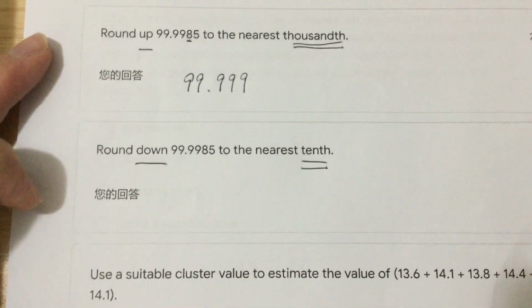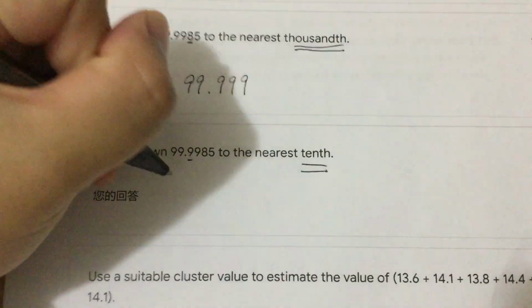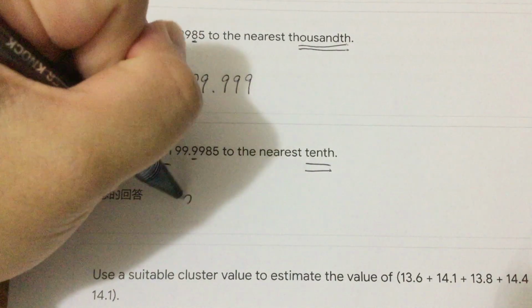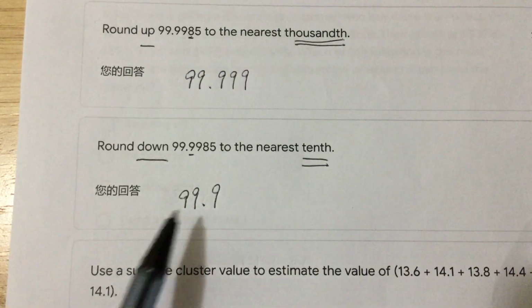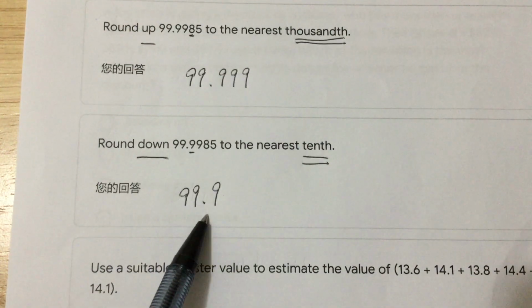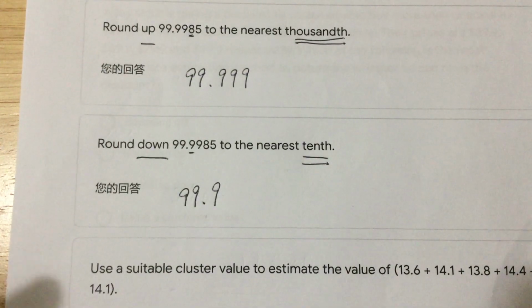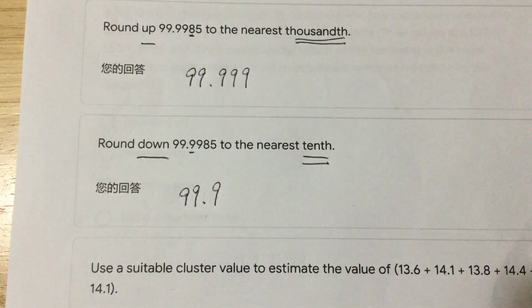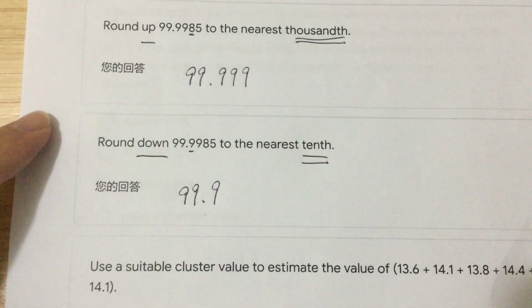Okay, now the next one is the 10th, round down. So this is the 10th. So we just copy the number 99.9, just this one. Okay, so that means that we will do the answer like this, but we will not get the 100 here. So for this one, every time it is the smaller one. Okay, so make sure that you understand the difference between round off, round up, and round down, and also the nearest something or the something decimal place.